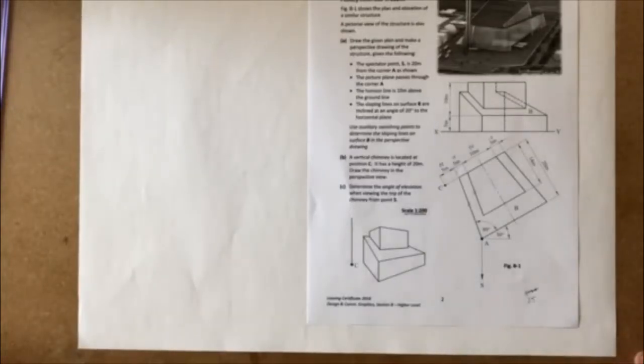Right, 2018, Section B, Question 1. The image on the right shows the new pool bag incinerator in Dublin. Figure B1 shows the plan and elevation of a similar structure. A pictorial view of the structure is also shown.